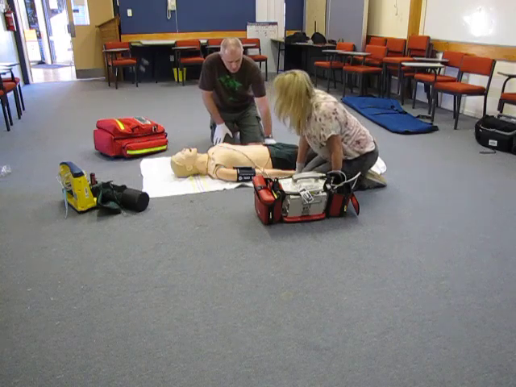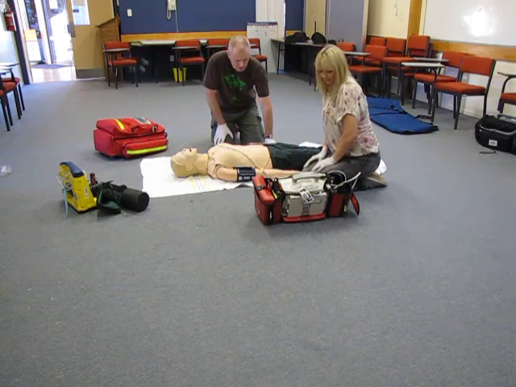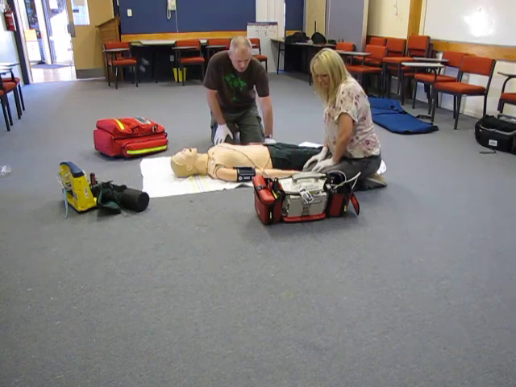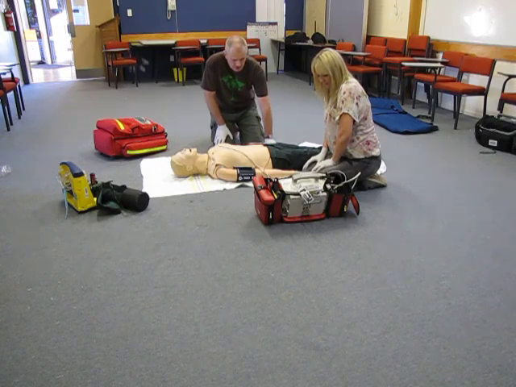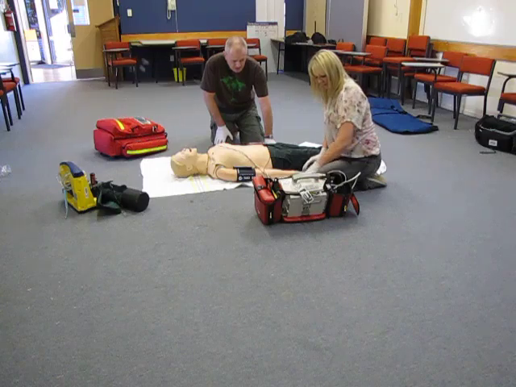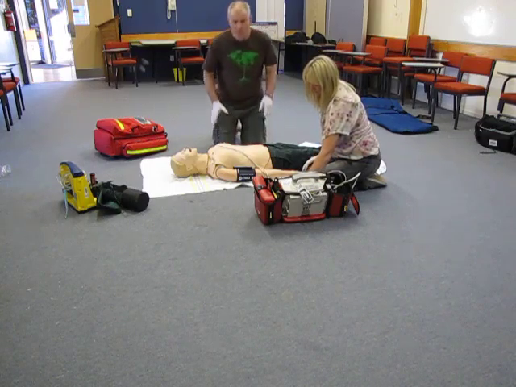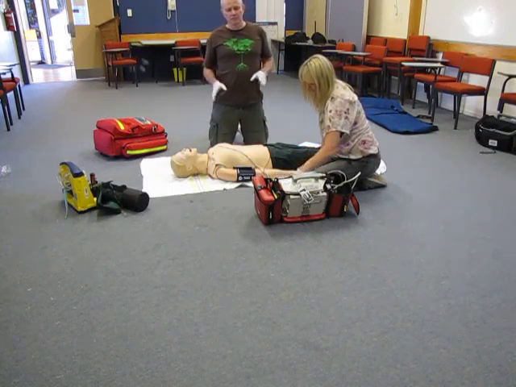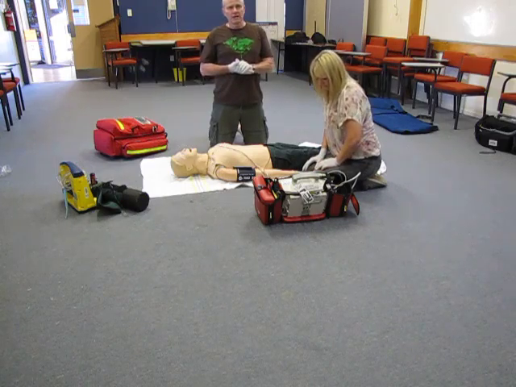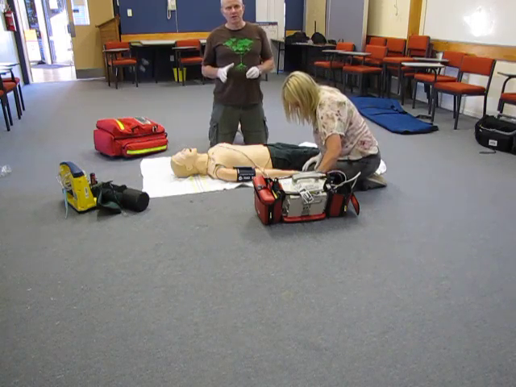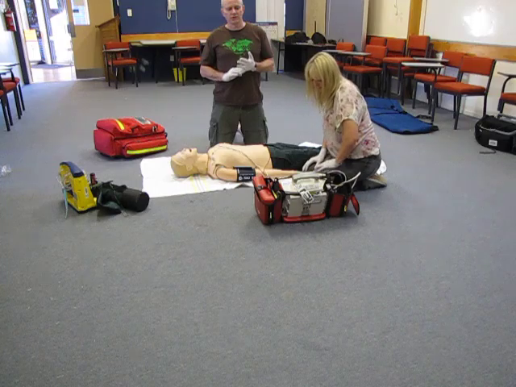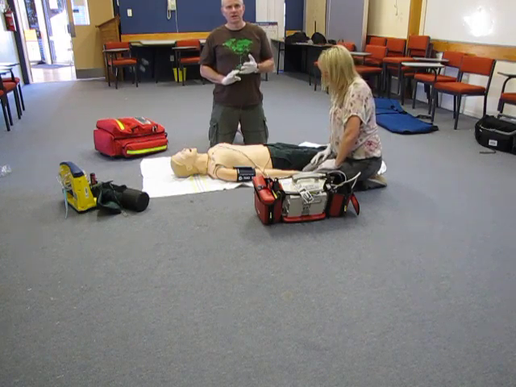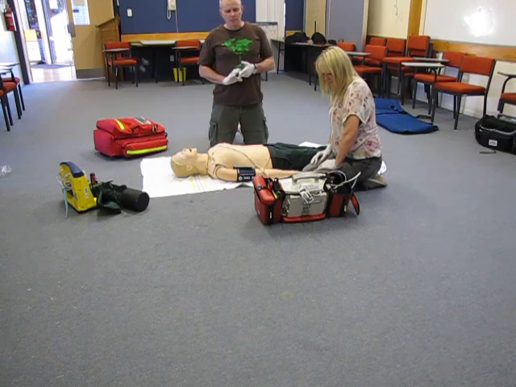Okay, so looking at that rhythm there, it's very broad, very fast. That looks like VT. So at this point, whilst we would be assessing the patient's level of compromise, and looking at this patient, he's got central chest pain, he's got a slightly altered GCS of 13, he's hypotensive, tachycardic, and we would class this patient as status 1.